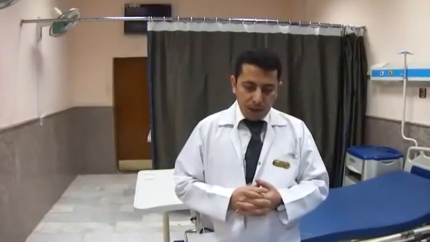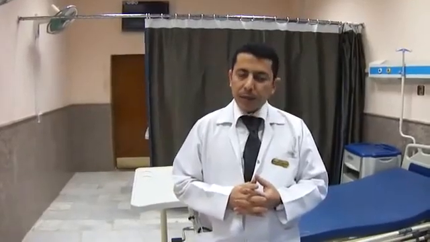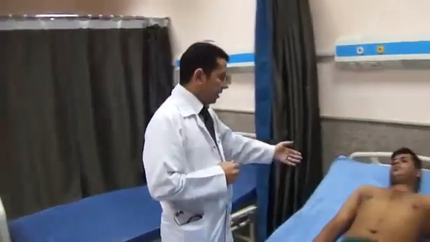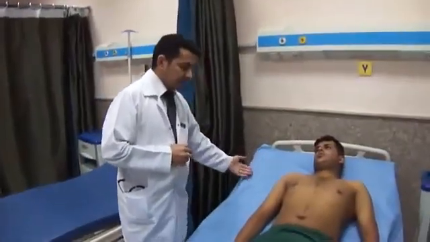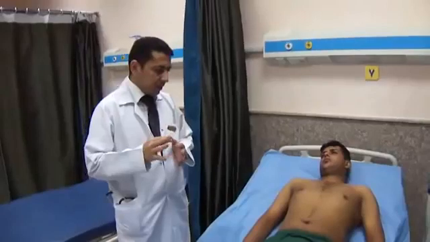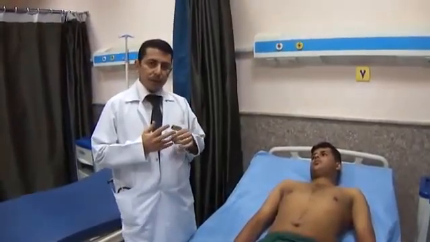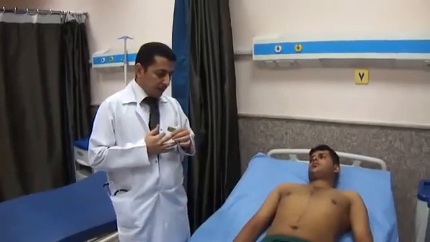Examination of the heart is a systemic examination like the abdomen and the respiratory system. It consists of inspection, palpation, and auscultation, and rarely percussion is performed for the precordium. As we will see now, first of all we have to elevate the head of the bed to 45 degrees, and we will perform these three steps, as I said: the inspection, palpation, and auscultation.